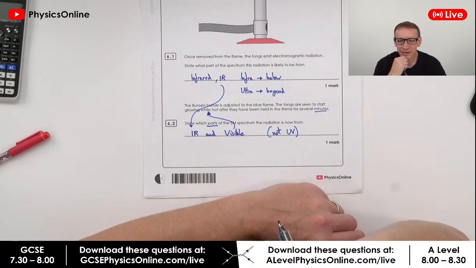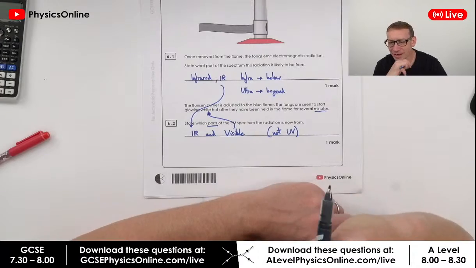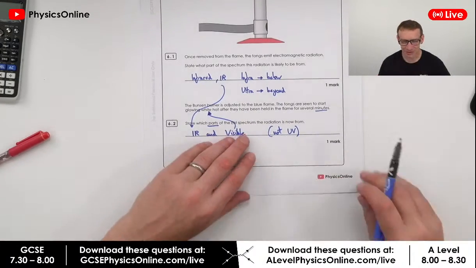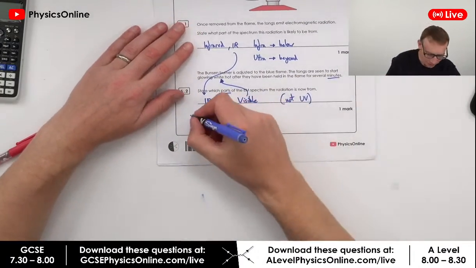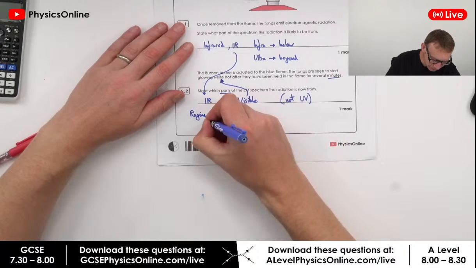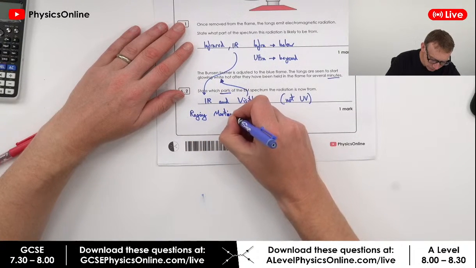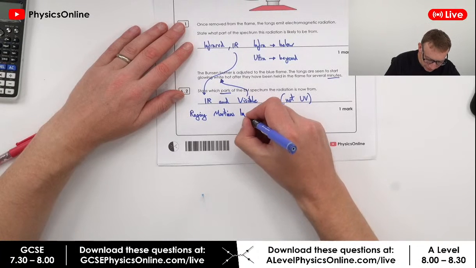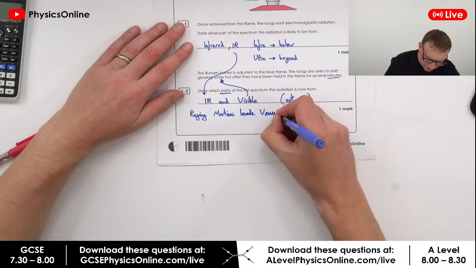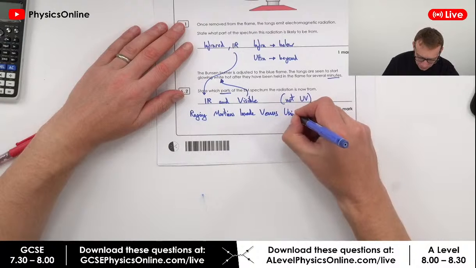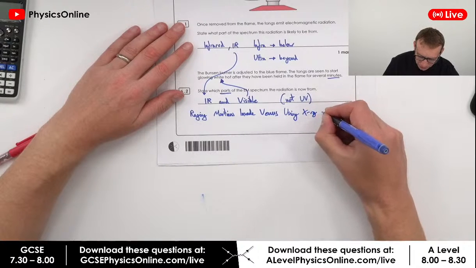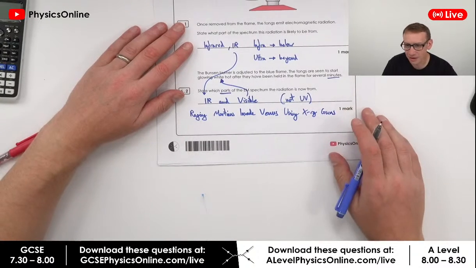Okay, we've got some acronyms here. Joe Smith 746 says their favourite EM acronym is Raging Martians invade Venus using X-ray guns. Do you know what? I like the fact that you've got X-ray guns in there. That's right. I'm going to write some of these down. So we've got Raging Martians, invade Venus, using X-ray guns. I really like that one.